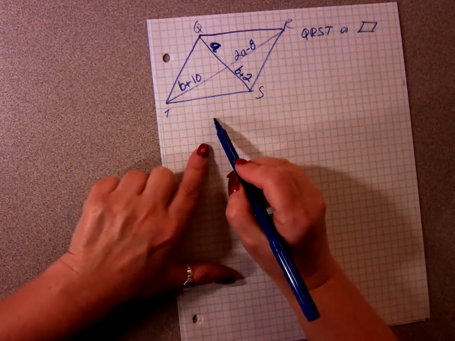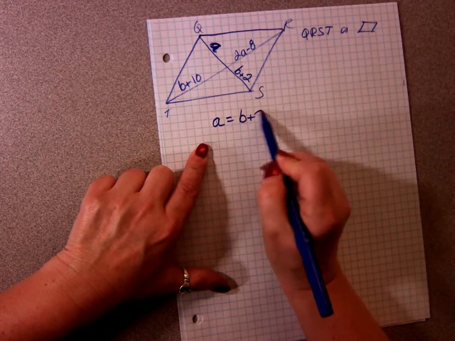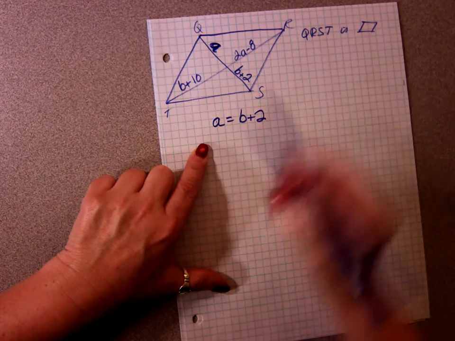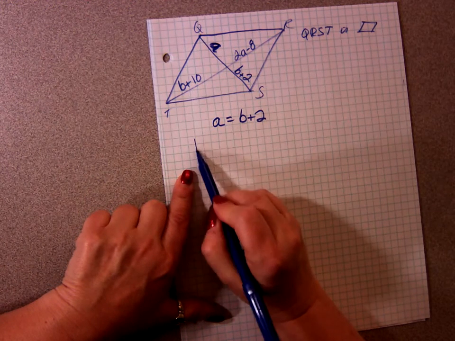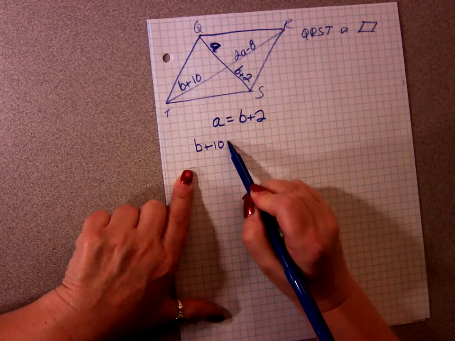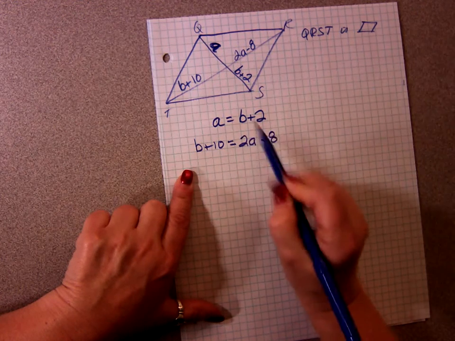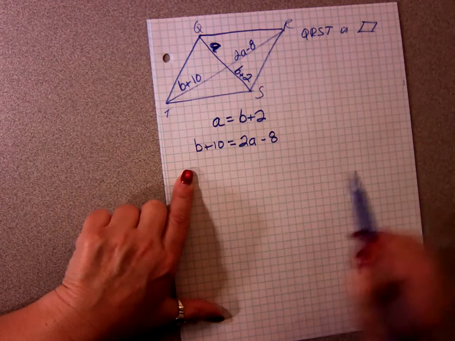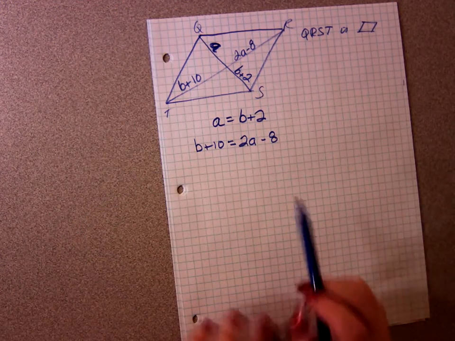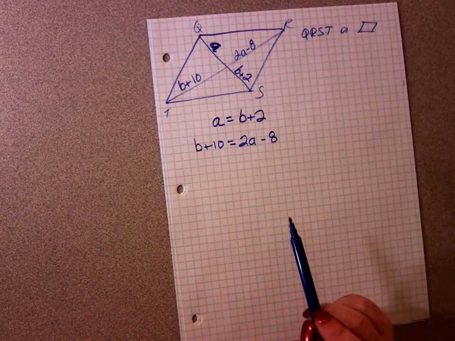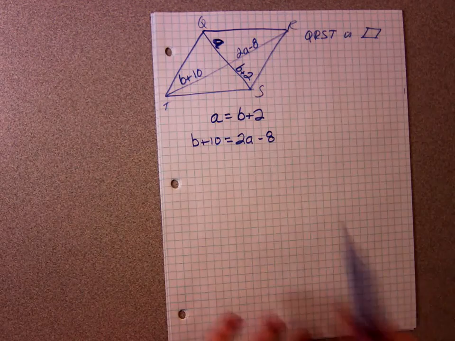I'm going to say that A is equal to B plus 2, right? And that B plus 10 is equal to 2A minus 8. Okay, so I have two equations, I have two unknowns. I'm going to have to do some substitution and solving.